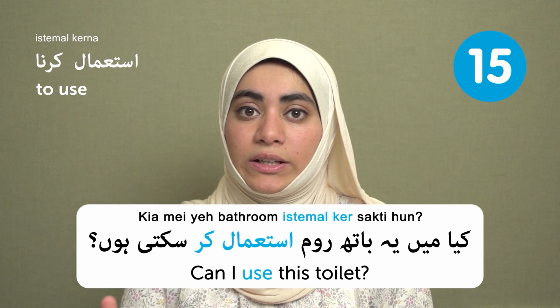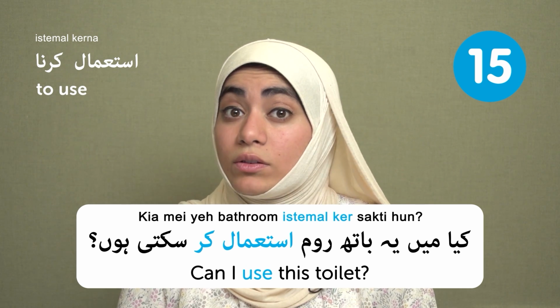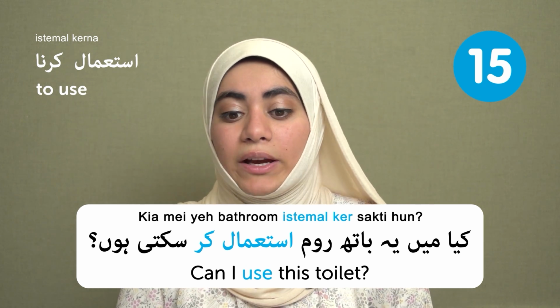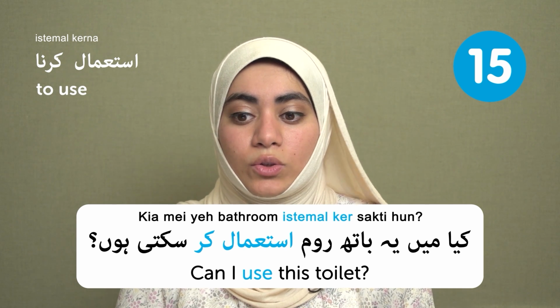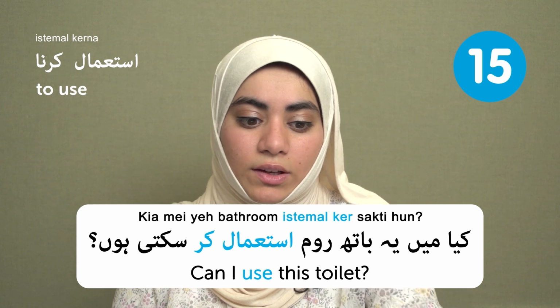As Pakistan is quite different from your country, we don't have very good public toilets, and you might be using this word to use the toilet in a lot of clothing shops because they have better toilets.